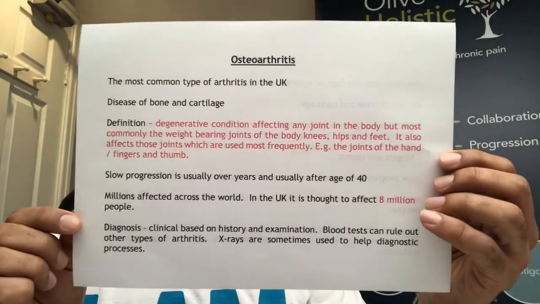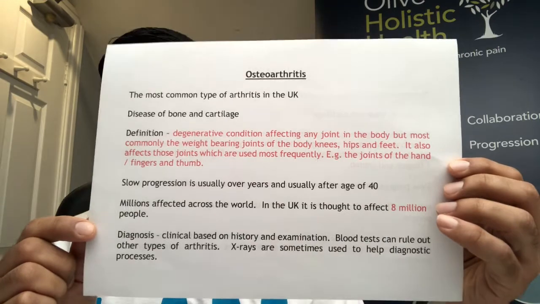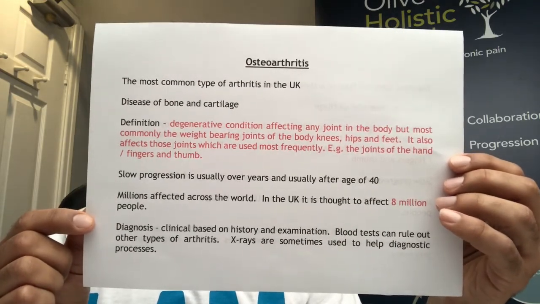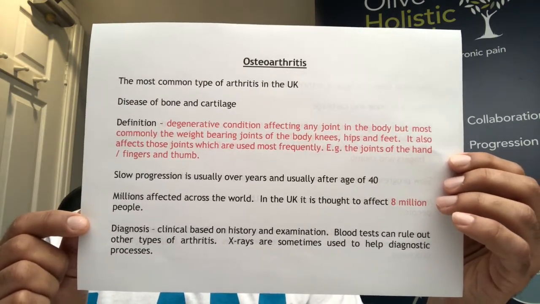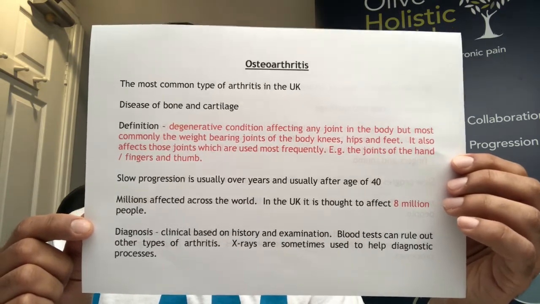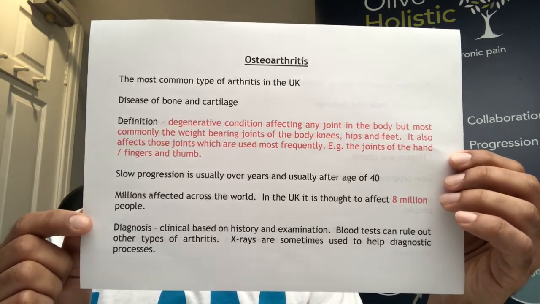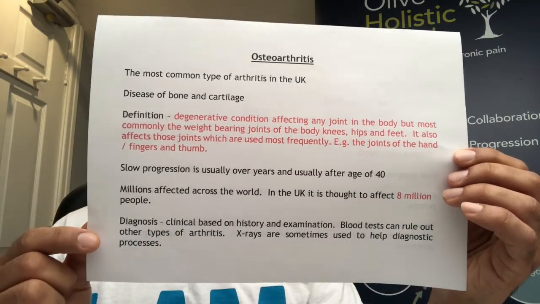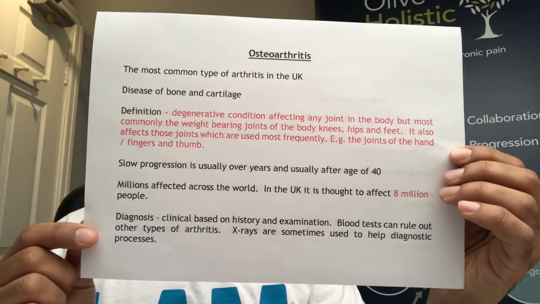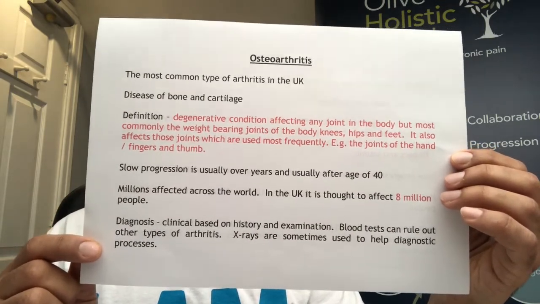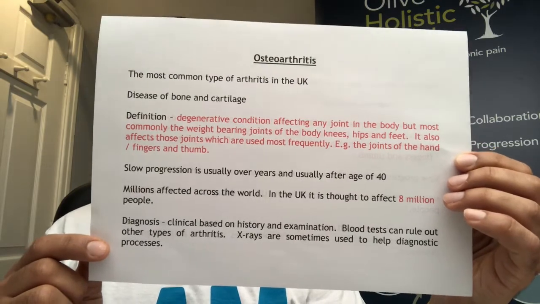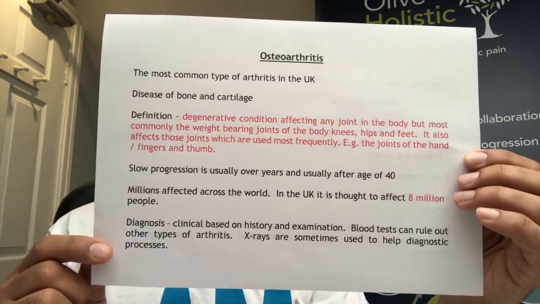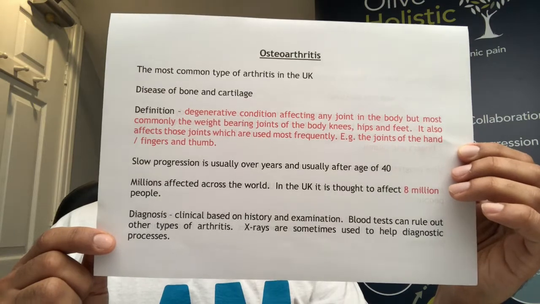Now, before we talk about management, I put together a very brief summary about osteoarthritis. It's the most common type of arthritis in the UK. It is a disease affecting the bone and cartilage. There's a definition which we've discussed previously. It's usually a slow progressing condition which is often spread over years and usually affects those in their 40s and above. Millions are affected across the world, and in the UK it's thought to affect approximately 8 million people. So a common disease burden.